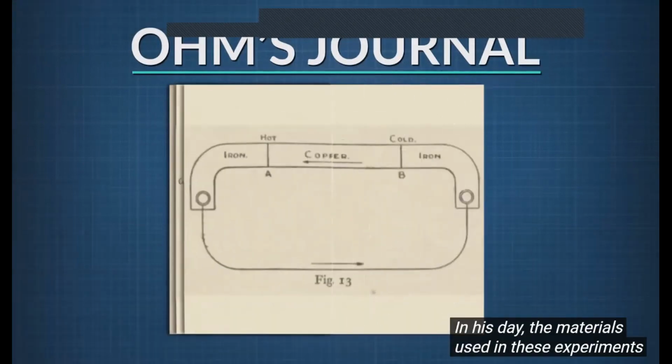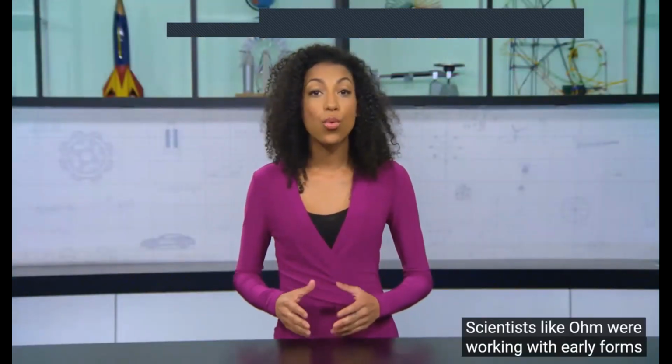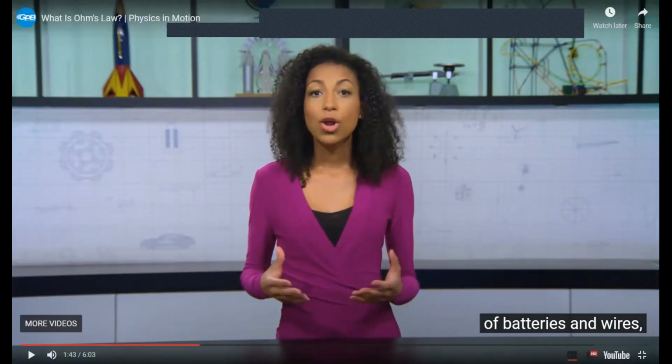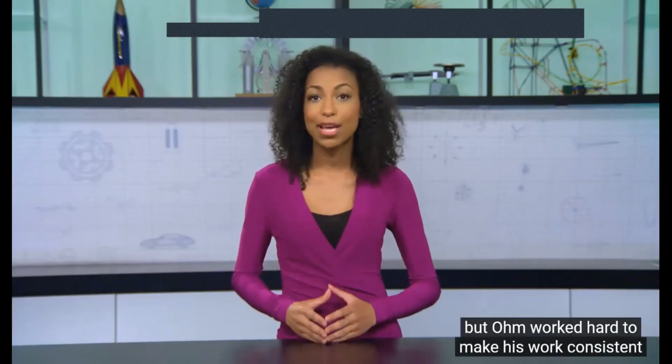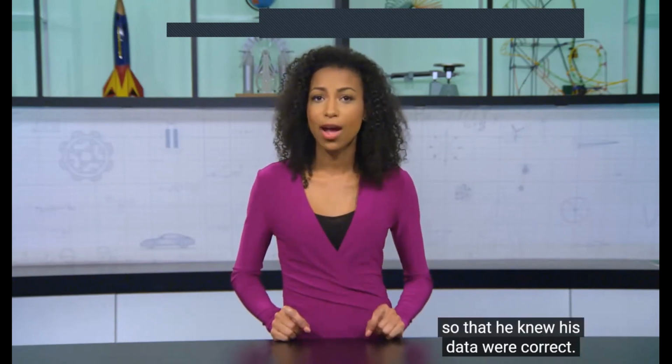The materials used in these experiments were handmade and not very exact, so results varied. Scientists like Ohm were working with early forms of batteries and wires. And resistance is measured in ohms, which is named after the scientist, the physicist. Ohm worked hard to make his work consistent and easy to replicate so that he knew his data were correct.